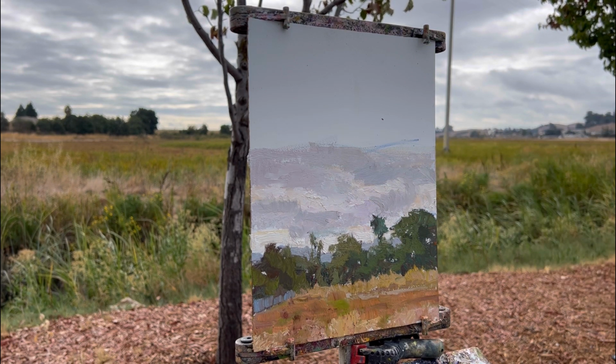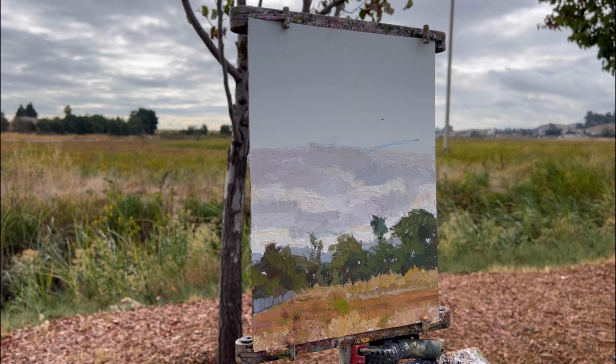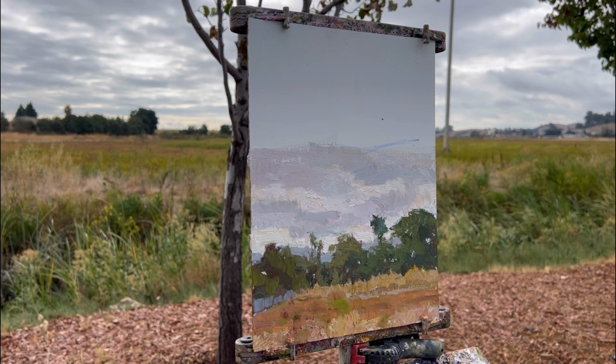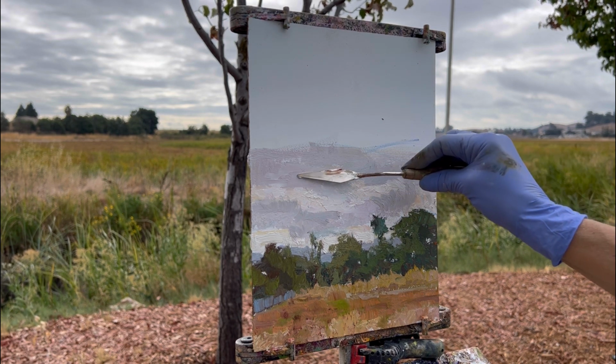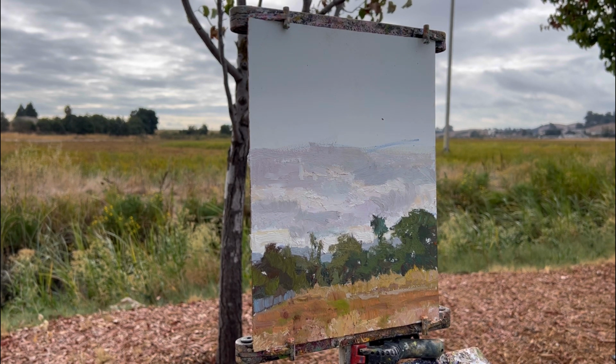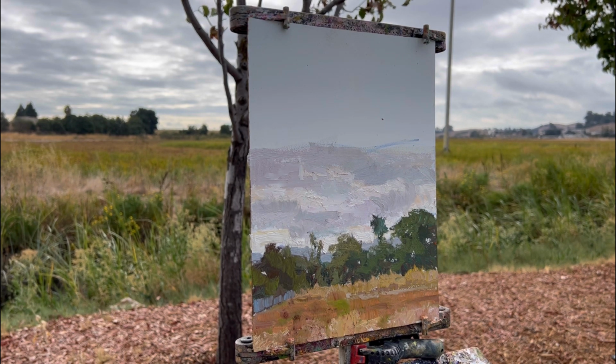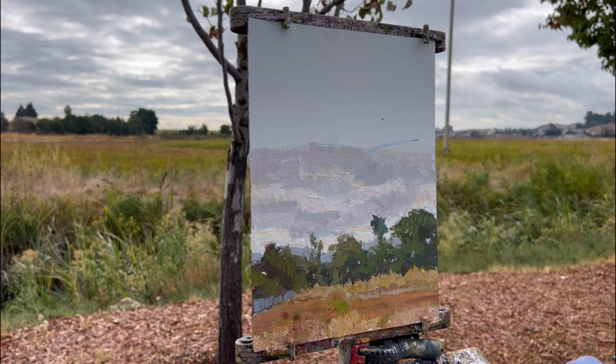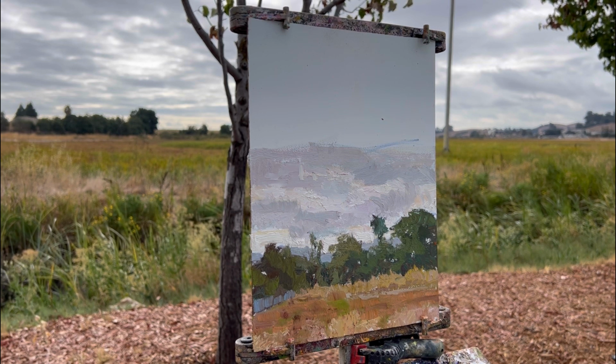So like I said, I thought half sky, half ground, so I cut off half of the sky in the final. And I'm kind of softening those edges in the background.